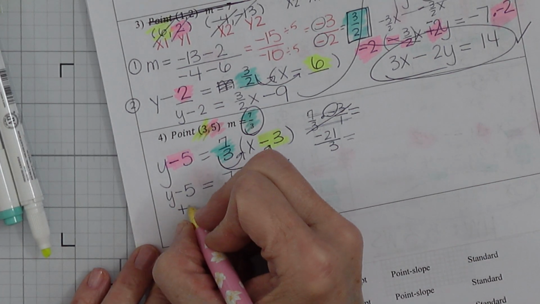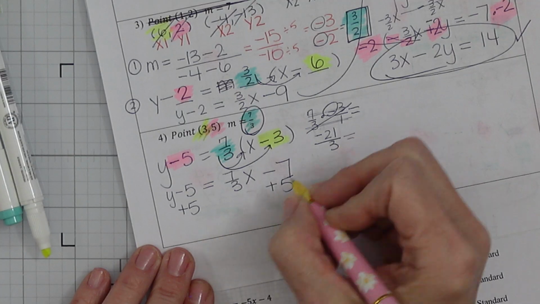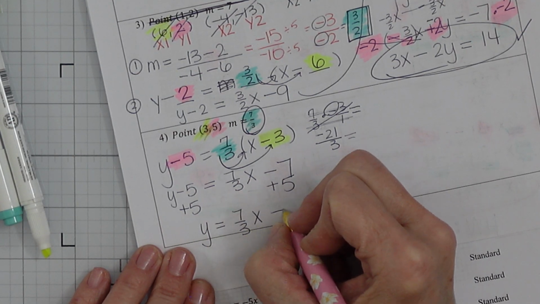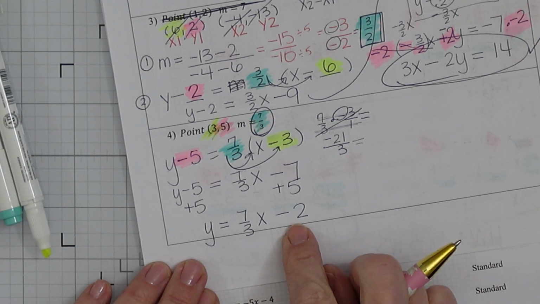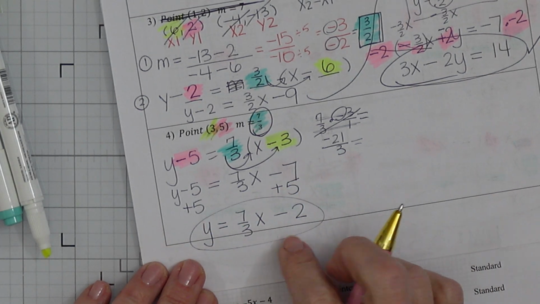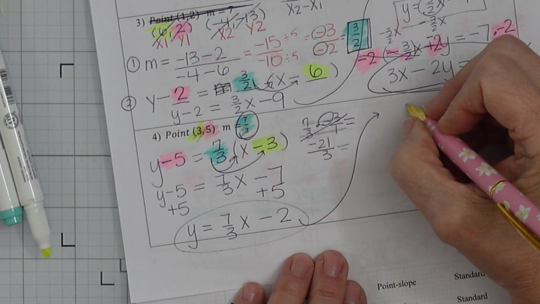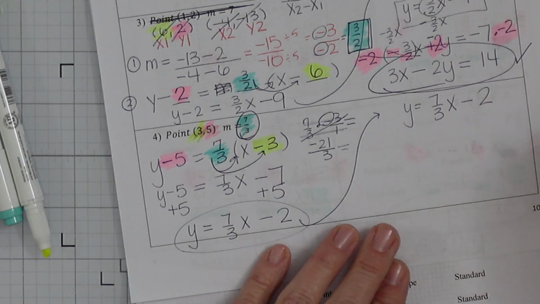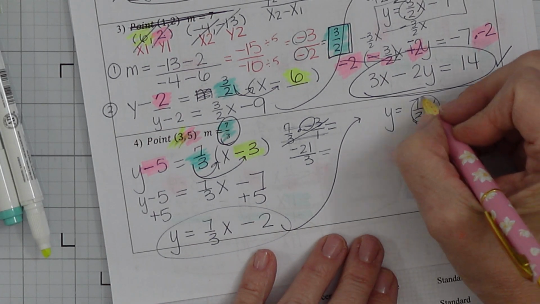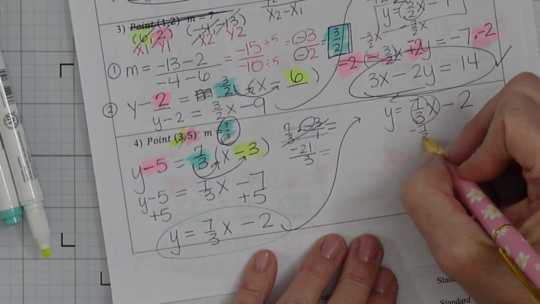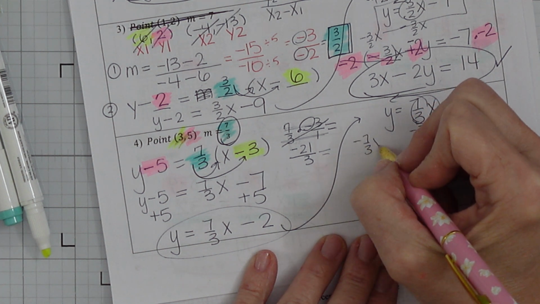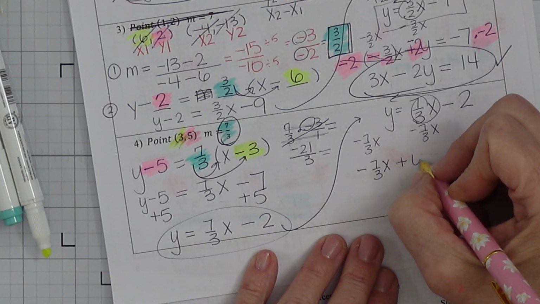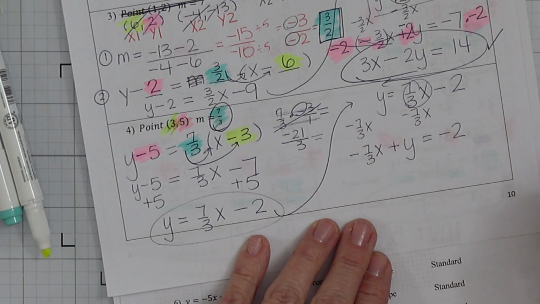All right, now we're going to add 5. So y is equal to 7 over 3x minus 2. This is slope intercept, but we're not done. All right, this is going to move over there. So we're going to subtract. So negative 7 over 3x plus y equals negative 2.